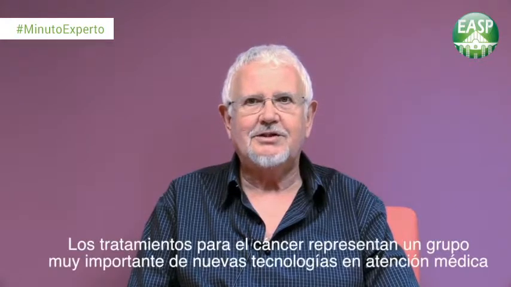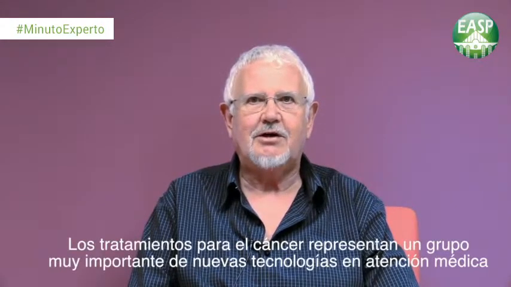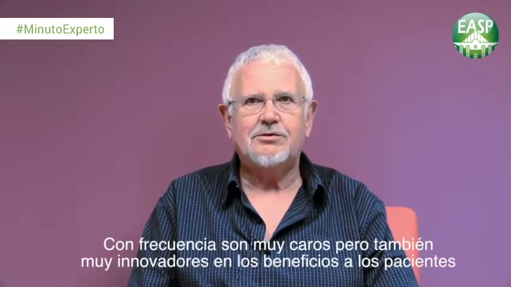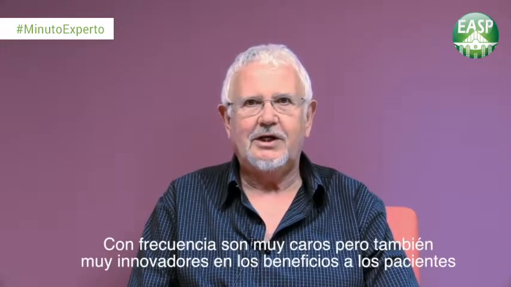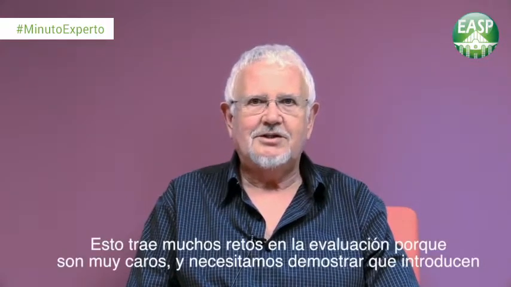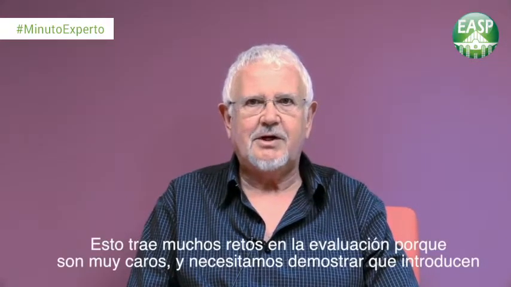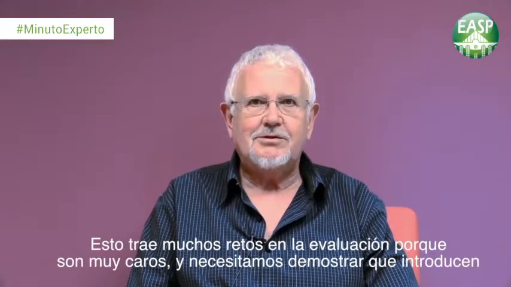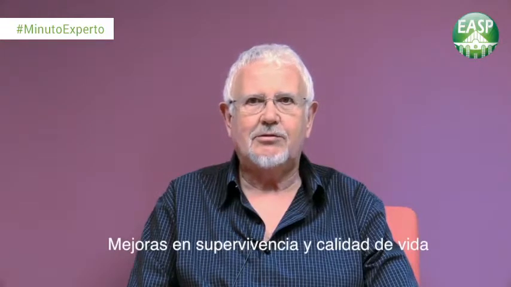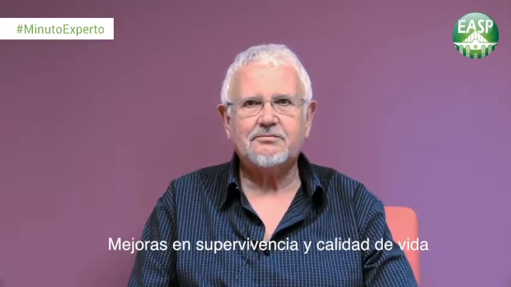Cancer drugs represent a very important group of new technologies in healthcare. They're often very expensive, but also very innovative, bringing obvious benefits to patients. These raise a lot of challenges in assessment because they're very expensive, and we need to demonstrate that they generate gains in survival or improvements in quality of life.